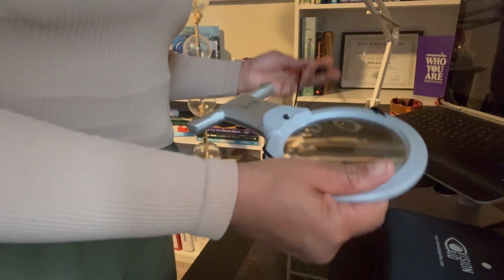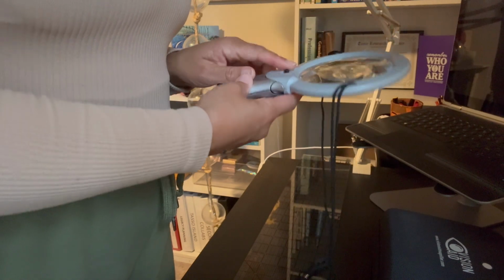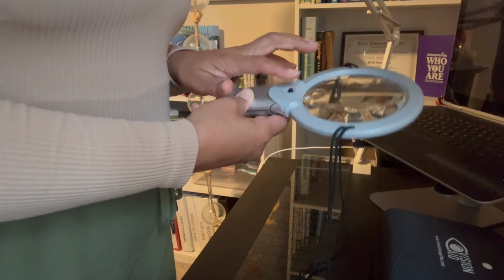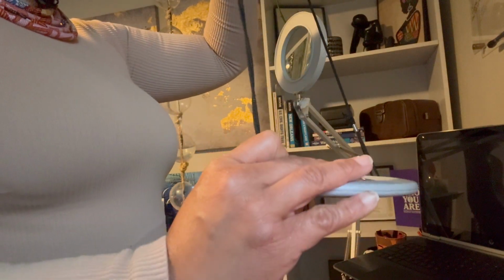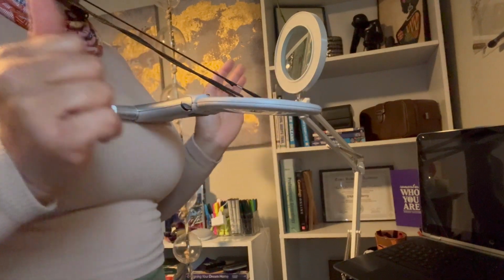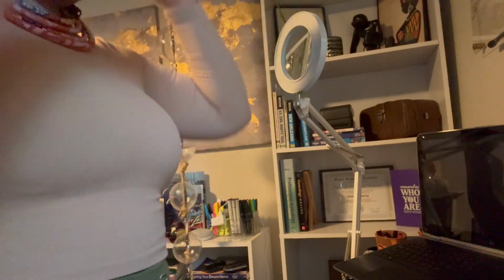So I have this handheld magnifying glass. My battery's dead. It has this light here, and it has a switch here to turn on the light. With this magnifying glass, you're supposed to put the string over your neck and let it sit here on your chest like this. I highly don't recommend this. This is like the worst thing I've ever spent money on. So I've really kept that one to show people what not to buy.